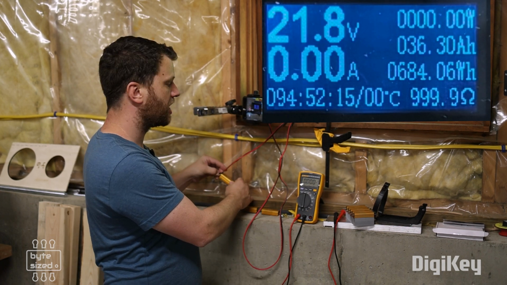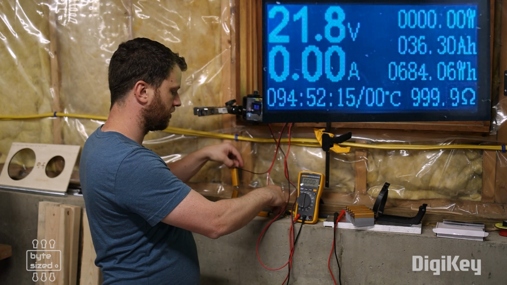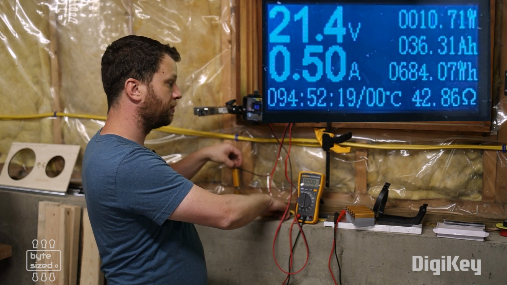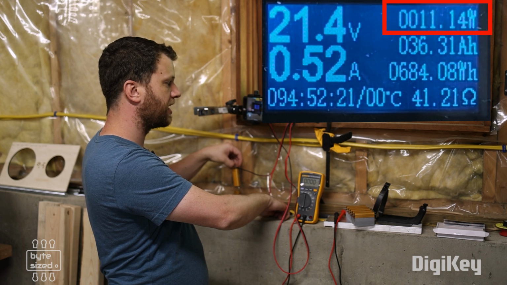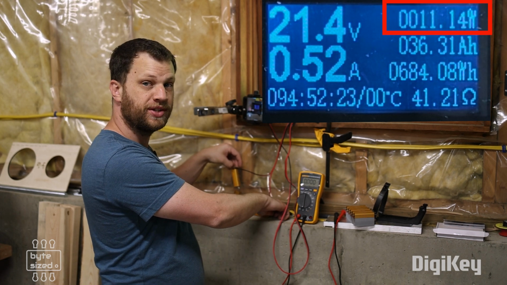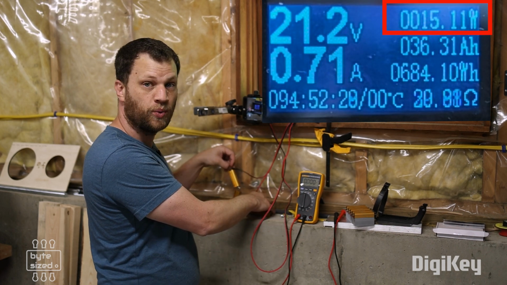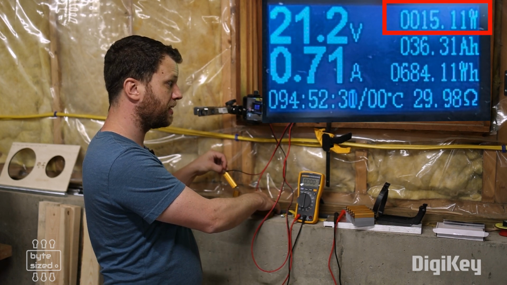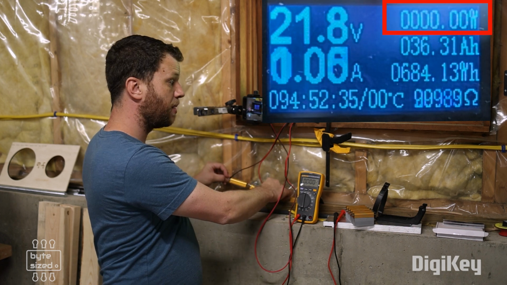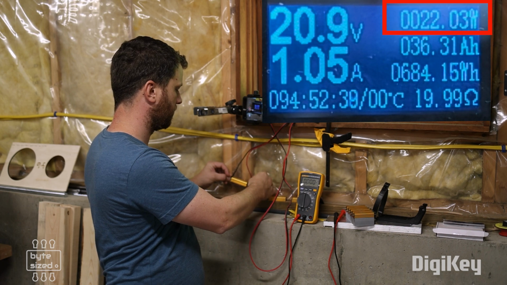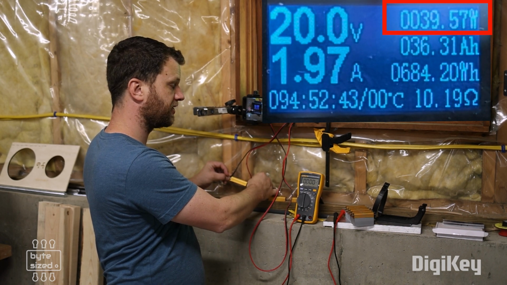To start, I'm going to attach a small load of 40 ohms. And you can see that the voltage dropped a little bit, but I am pulling about 11 watts out of the solar panel. So if I increase the load, you'll see that the voltage will continue to drop and I get 15 watts out of the solar panel. Okay, so let's keep increasing the load. Now I'm getting 22 watts out of the panel. Let's keep increasing the load. Okay, I'm at about 40 watts out of the panel.